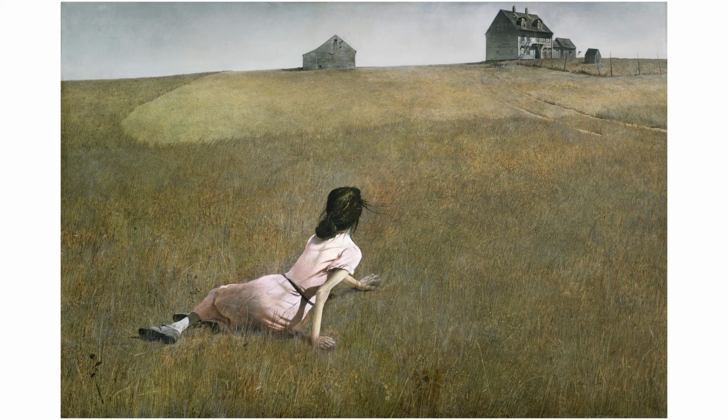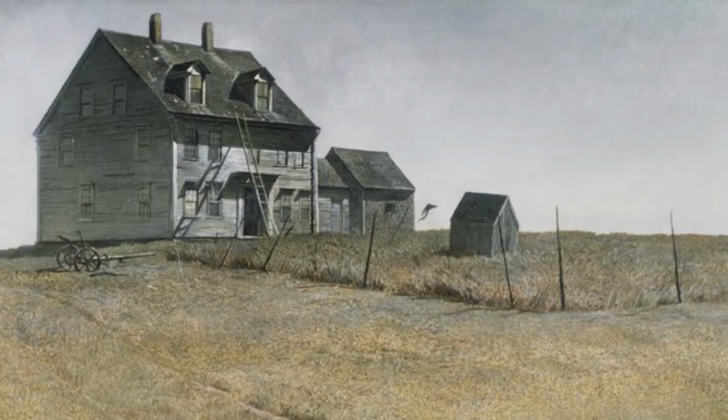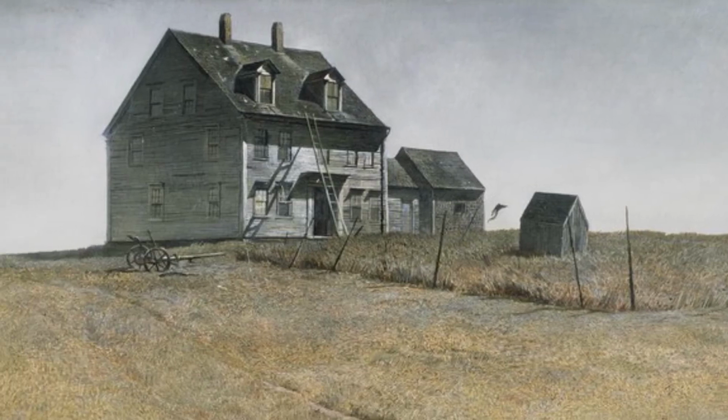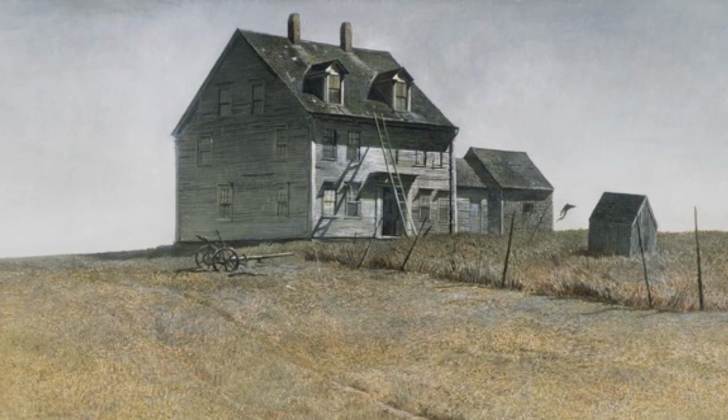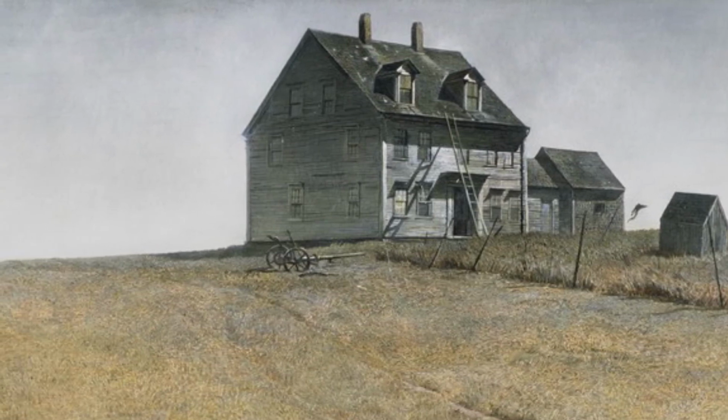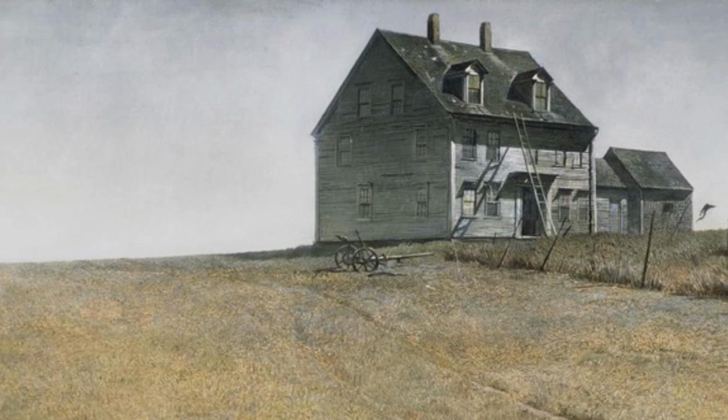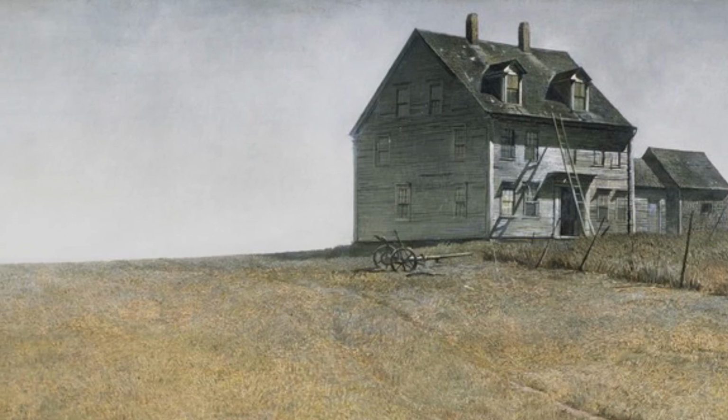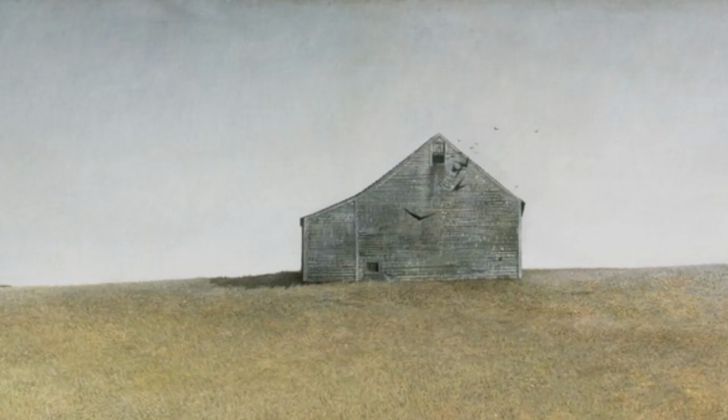And then we see off into the distance an old farmhouse. So if this was the 1940s, these are the type of buildings that were probably left behind during the Great Depression. The whitewashing has faded. There are shingles missing on the roof. A barn looks like it's just one breeze away from collapsing in on itself.